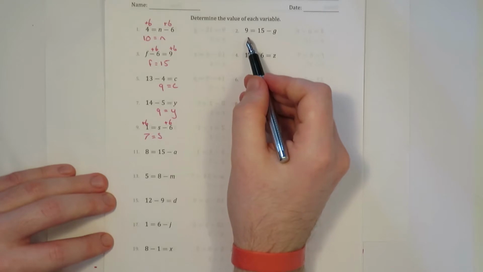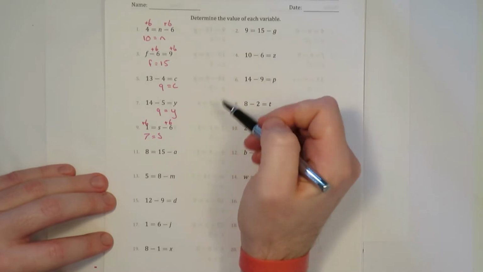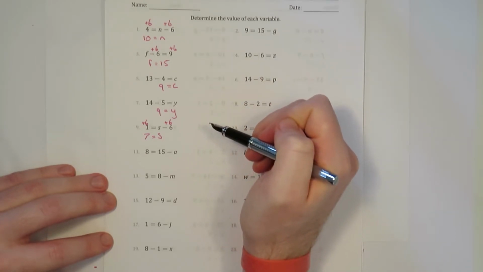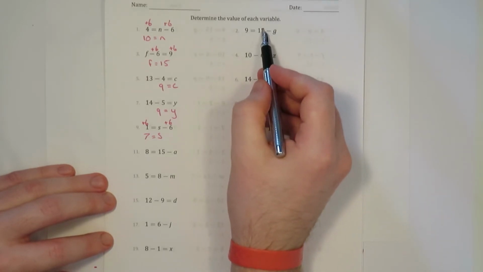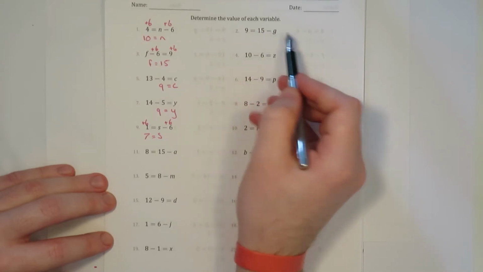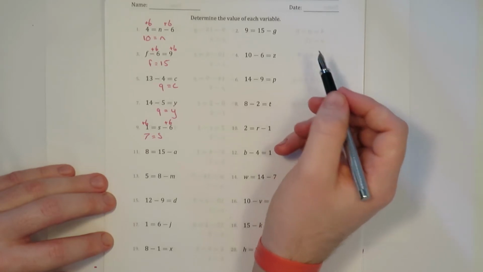Okay, first question on this column. 9 is equal to 15 minus G. Now this here is a little bit different to the previous questions that we've looked at. Here we have a positive 15 and a negative G. There are two ways in which you can tackle this question.